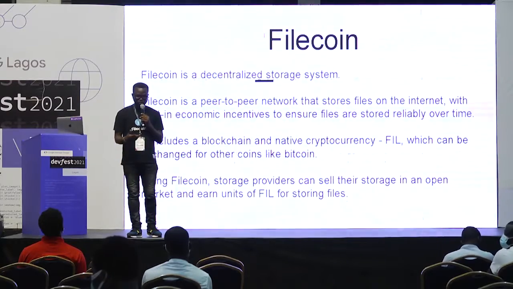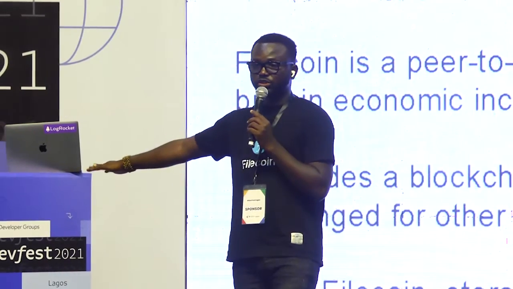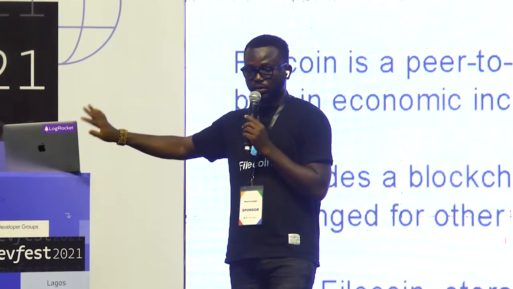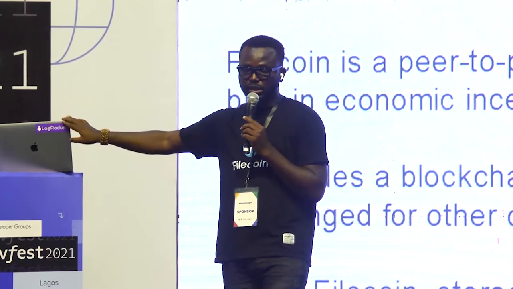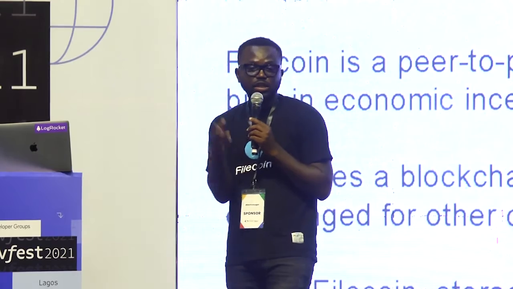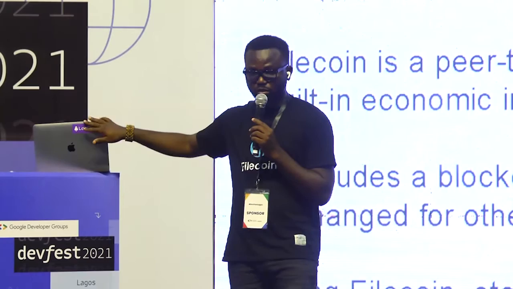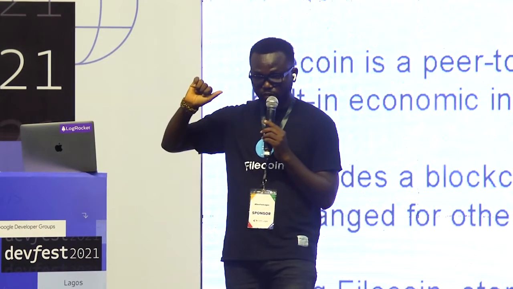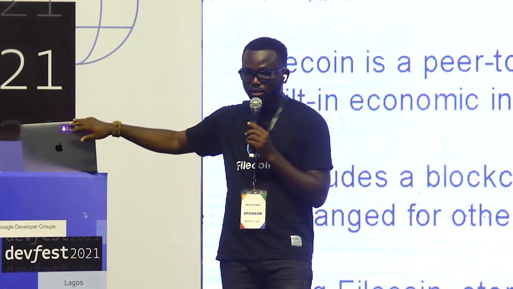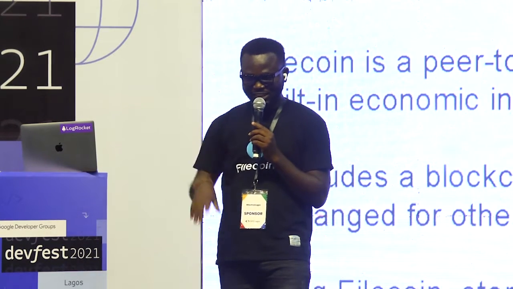So for Filecoin, we call those on the platform storage providers. We say, give us your unused storage space on your device. Let's say you have a system with at least 1 terabyte of unused space. You can set up a node on Filecoin, and you become a preserver of humanity's information.